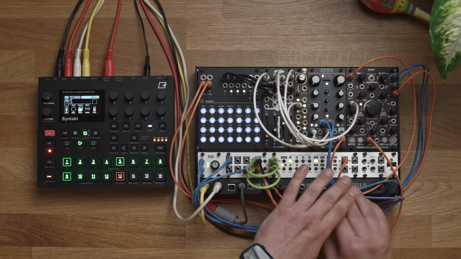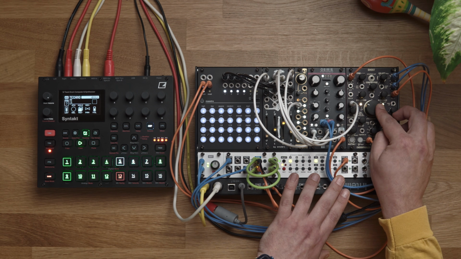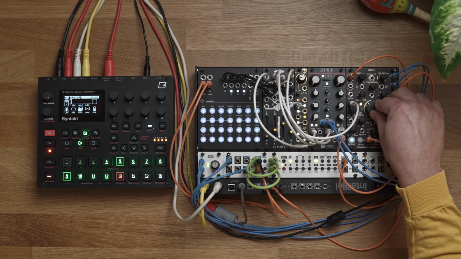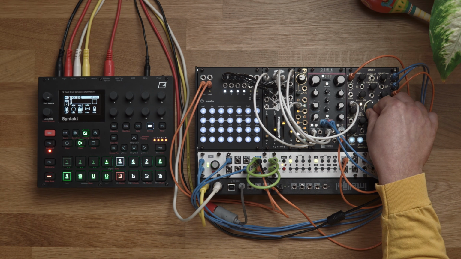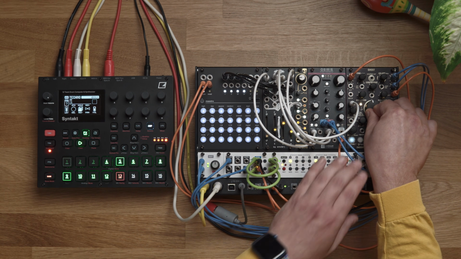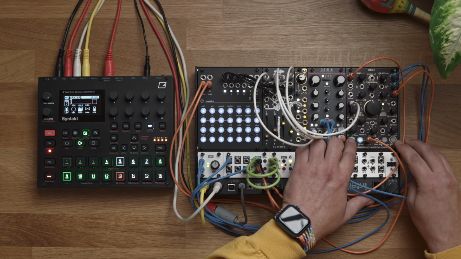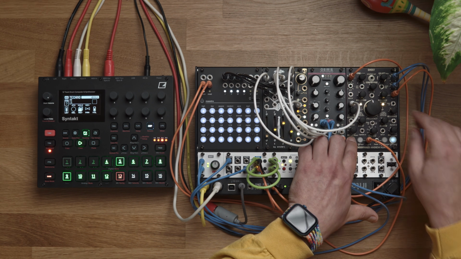Change the routing of the effects over here. There is also another filter here, which is quite crazy. So I can access it like that.